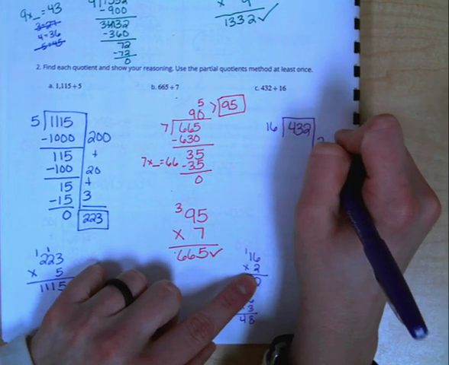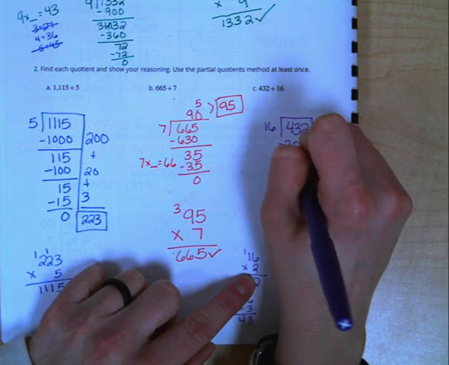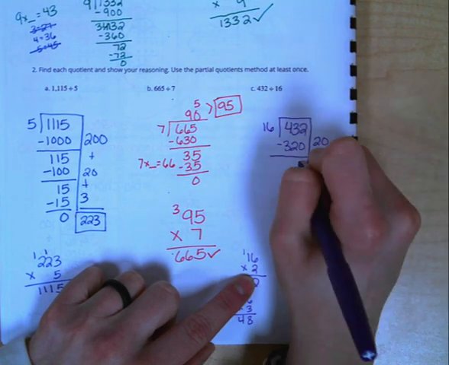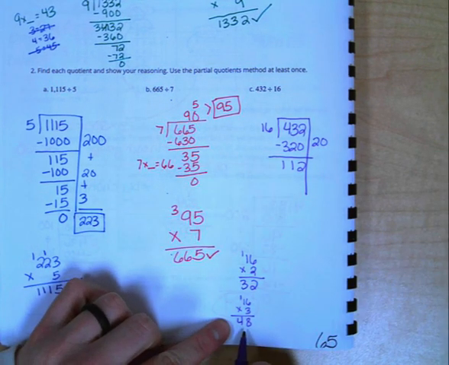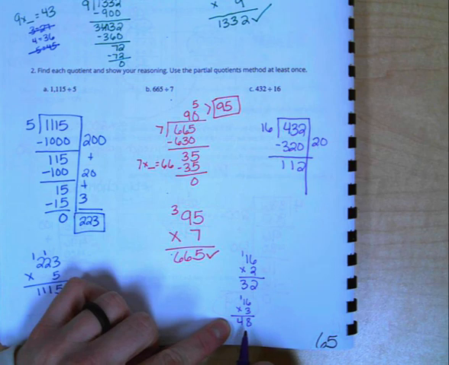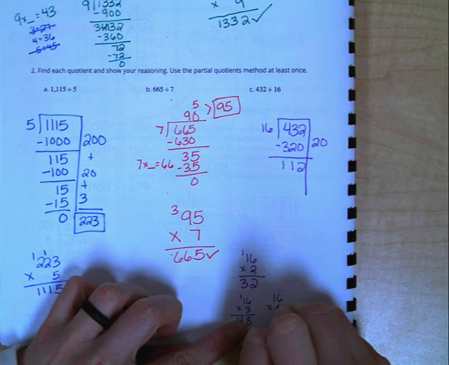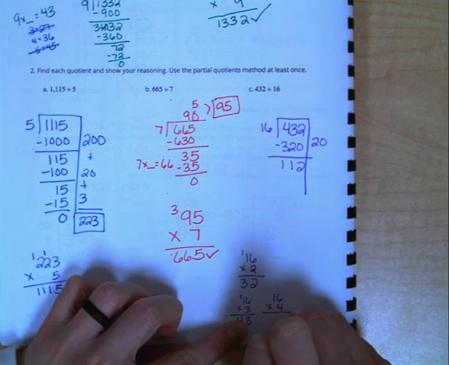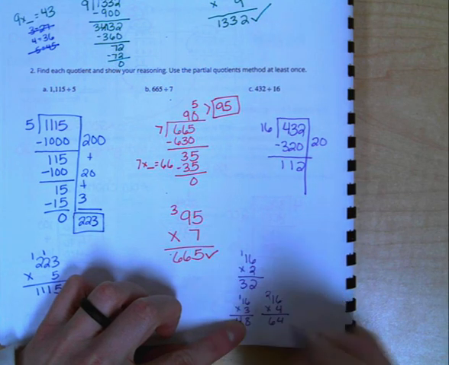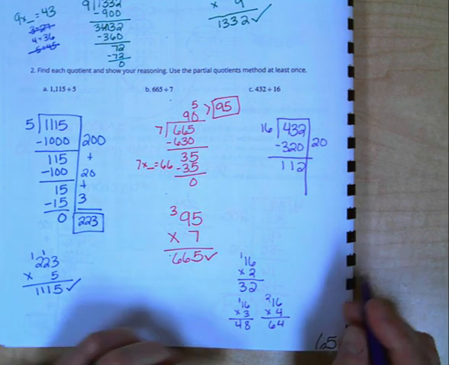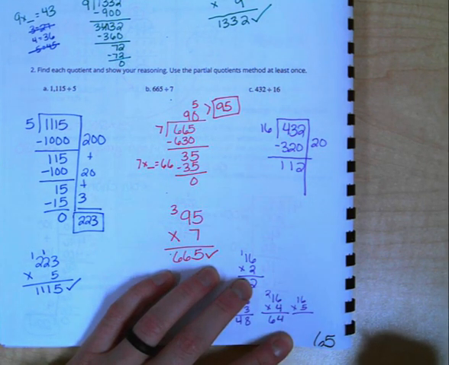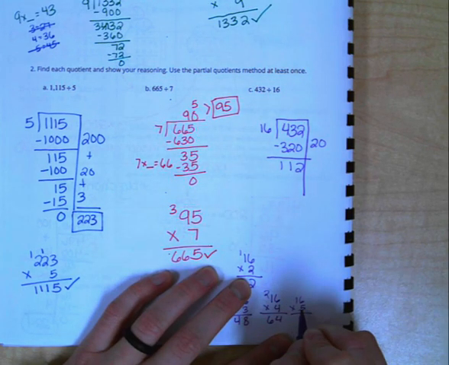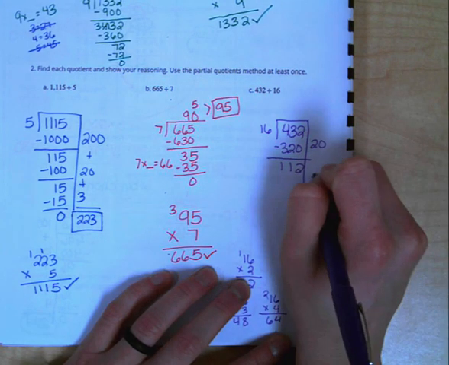So let's take out 20 groups. That would be 320. That leaves us with 112 left over. Okay. 16 times 3 is 48. I think we can fit more than 3 groups, so let's try 4 groups. 4 times 6 is 24, and that gets us to 64. Maybe we could even try 5 groups. Remember, the bigger the groups that we do, the less work that we will have to do. 6 times 5 is 30. That would give us 80. Okay, let's do 5 groups.